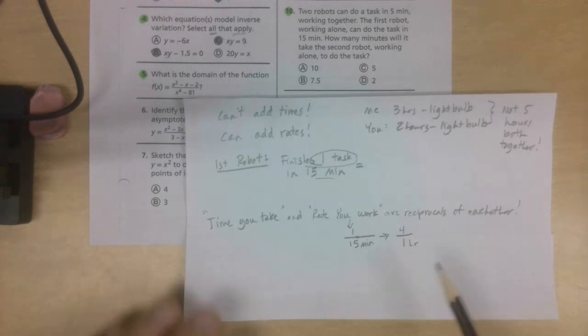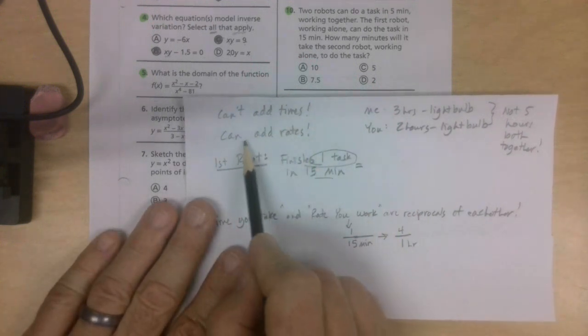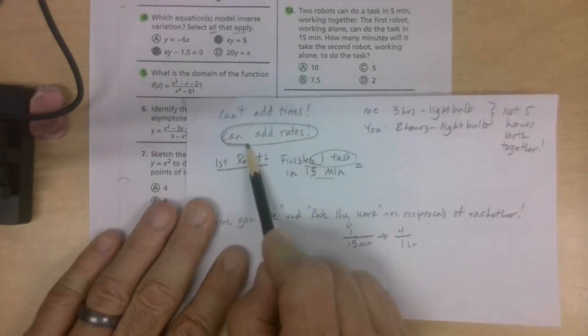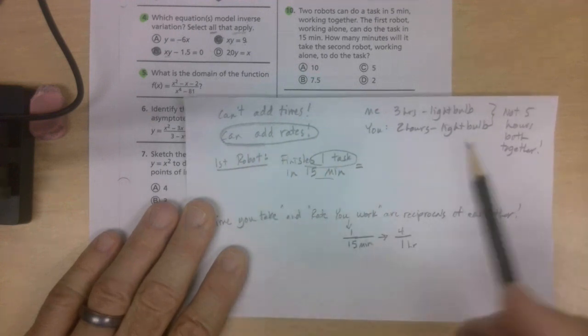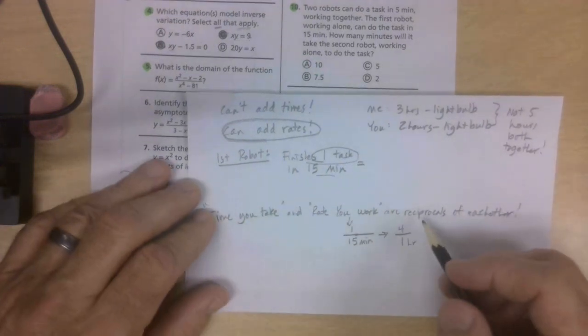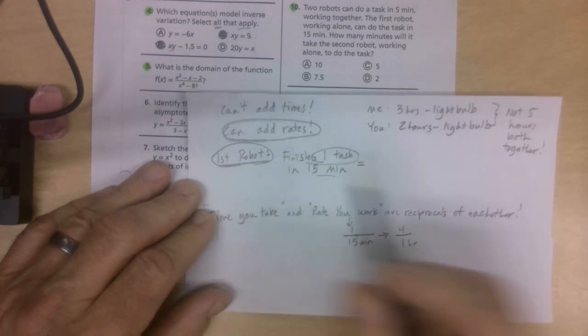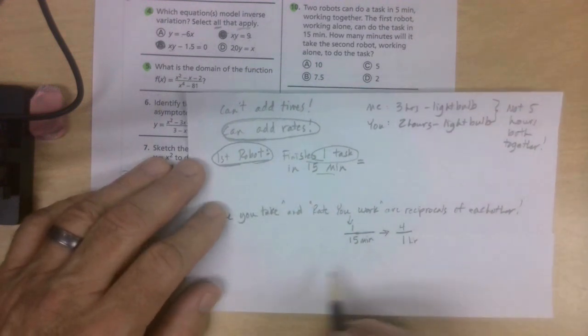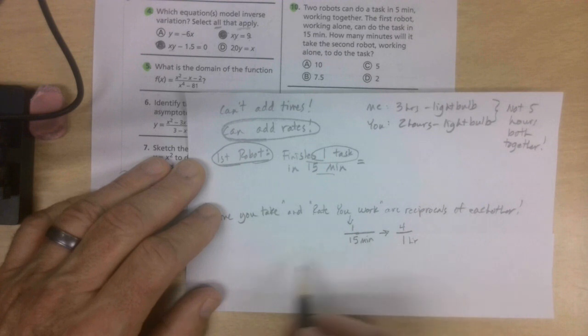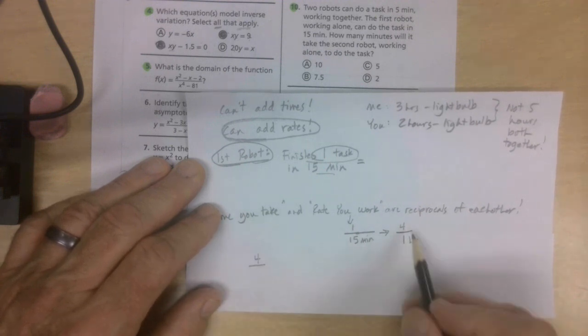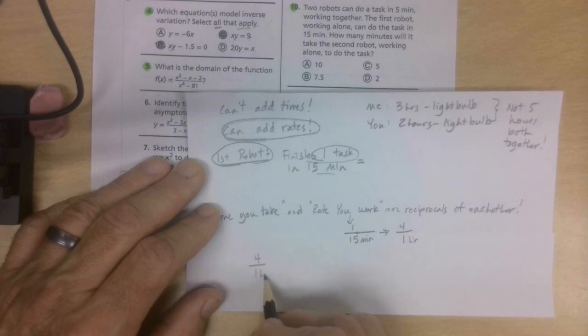Now the next thing I'm about to do is to go right up here. You can add rates, but there's a twist. Here comes the twist. So this is the first robot right here. So I can take that person's rate, 4 tasks in 1 hour.